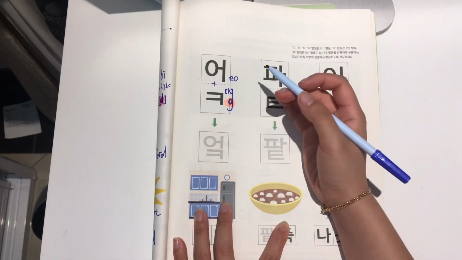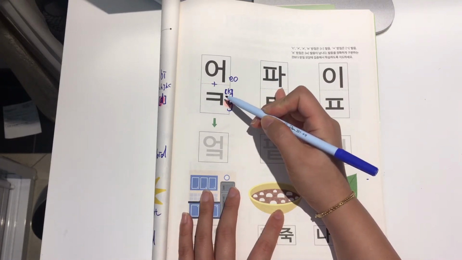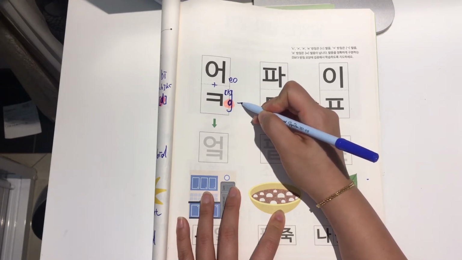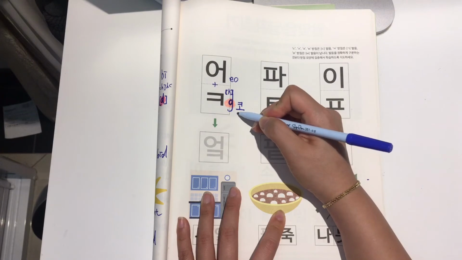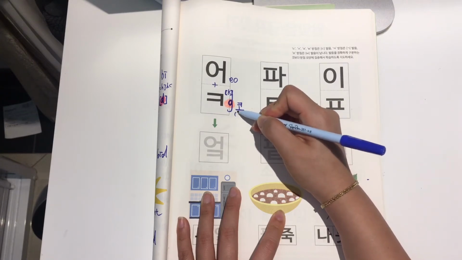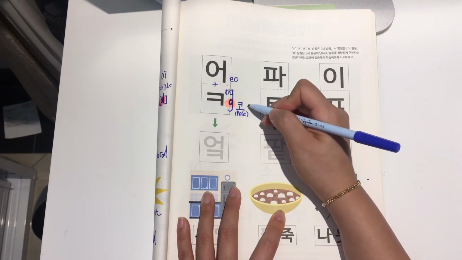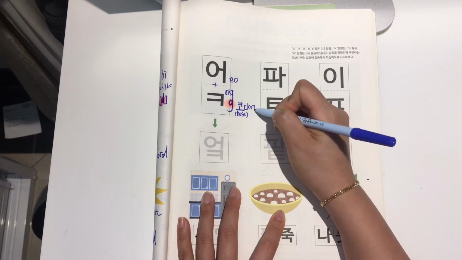Because normally when you're using kyuk on beginning consonant, for example, ko. So this is nose. Nose in Korean is ko. Its pronunciation is ko.